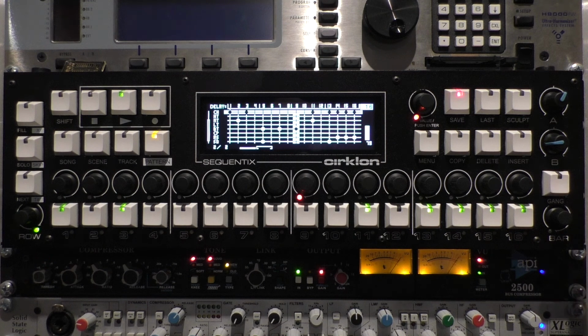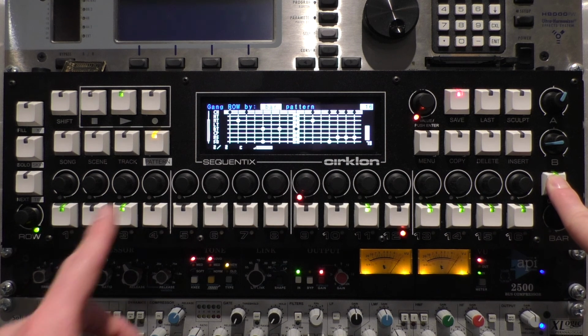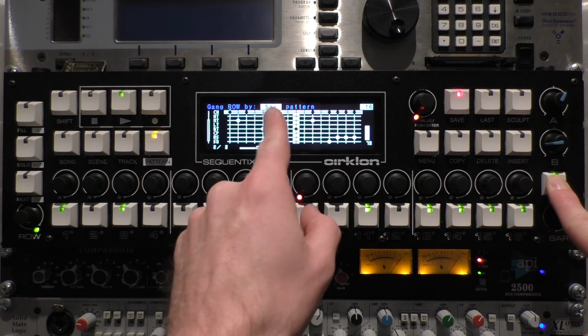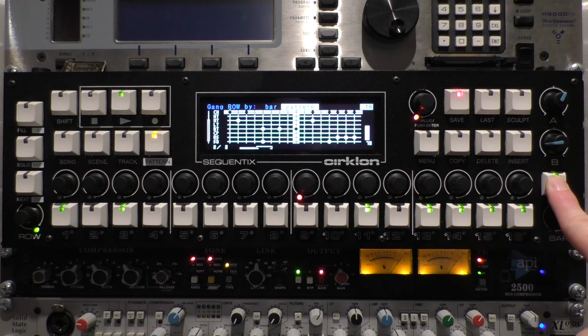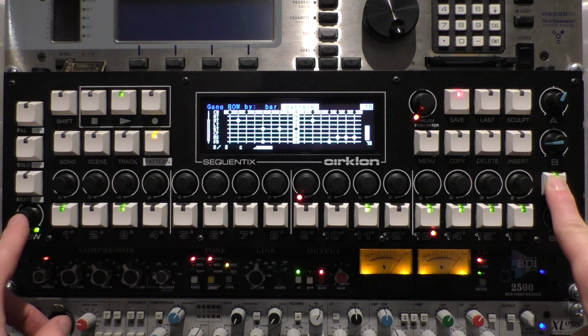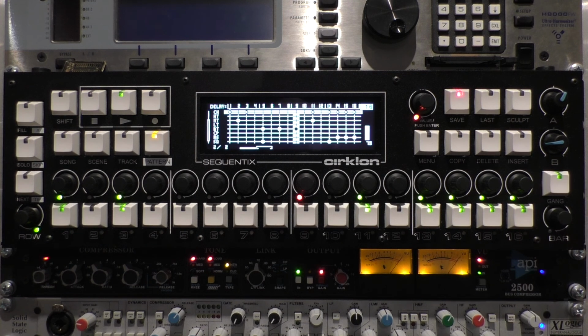You have 2 options though. When you press gang, you can gang the row by the bar or the whole pattern. So if you move this encoder here, now press this row encoder. Now we've selected every closed hat, not only in this bar, but in all other bars in the pattern. Currently I just have 2. So here they're all selected in the first bar as well. So we can move them around, delete them.